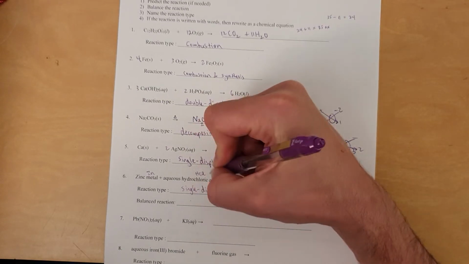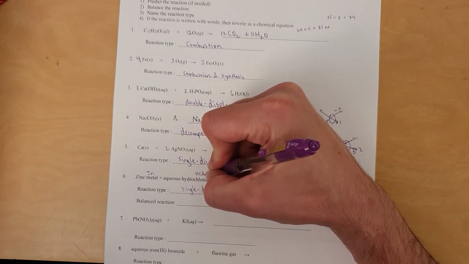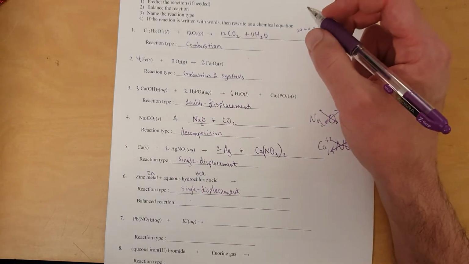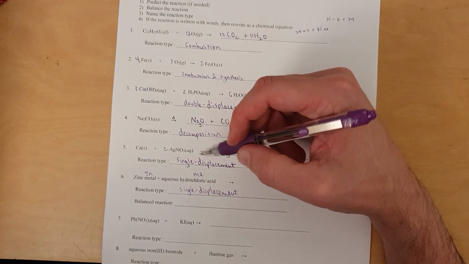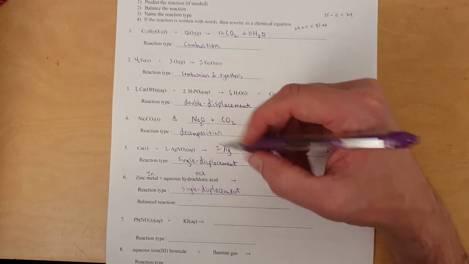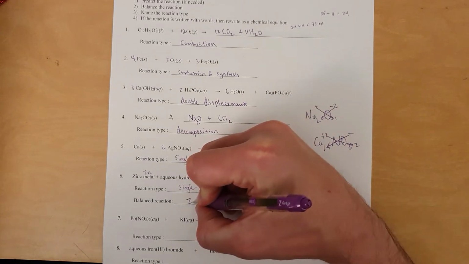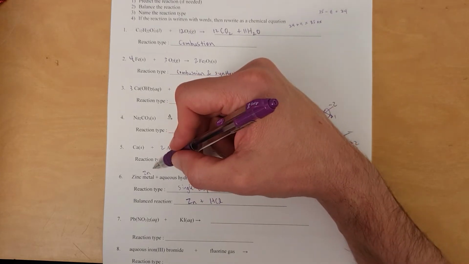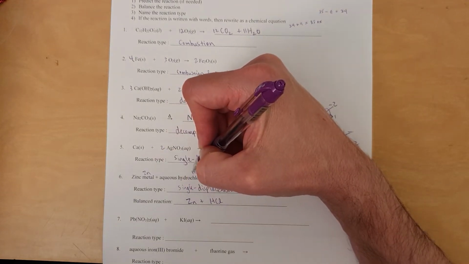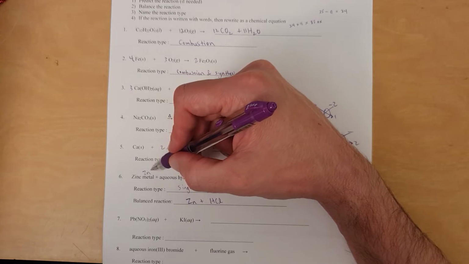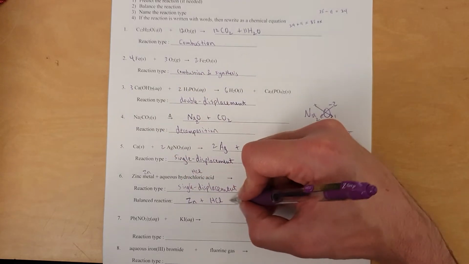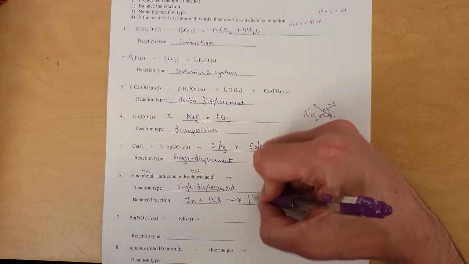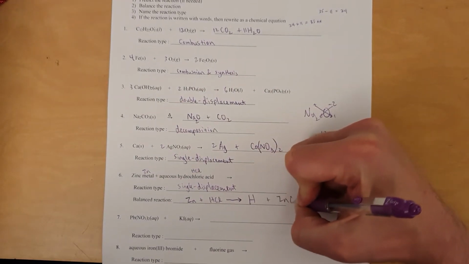Remember, hydro means no oxygen in the formula, and chloric means it contains chlorine, and then acid means it starts with H. All right, now let's see. So zinc plus HCl. And what's that going to be? It's a single displacement reaction. So zinc is positive, hydrogen is positive because it's at the start of the formula. So that means zinc and hydrogen will trade places. So zinc's going to bond with chlorine and hydrogen will be by itself. So let's put hydrogen by itself and then zinc with chlorine.